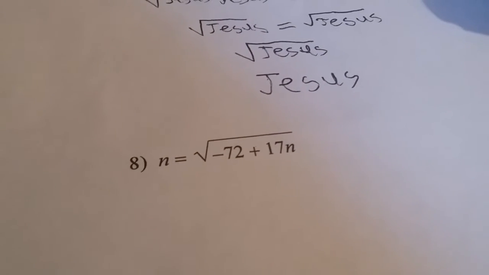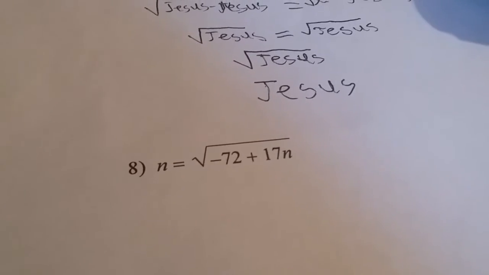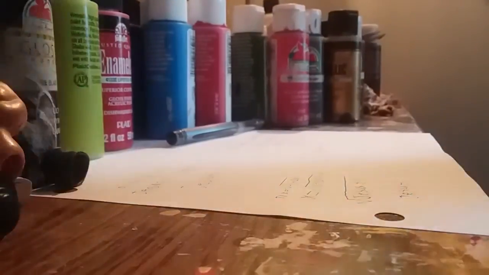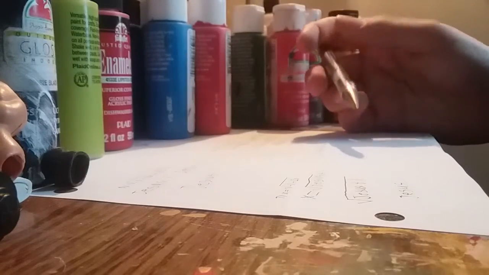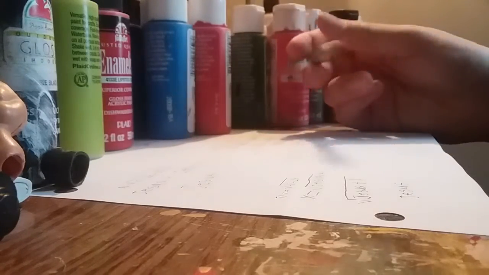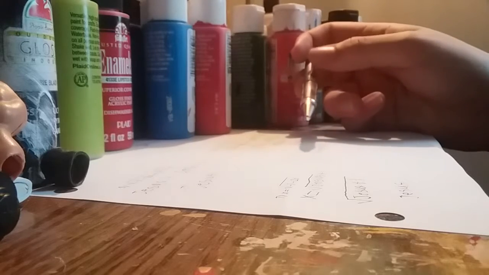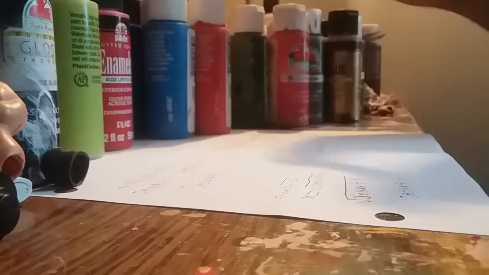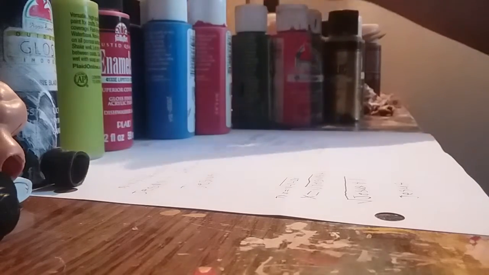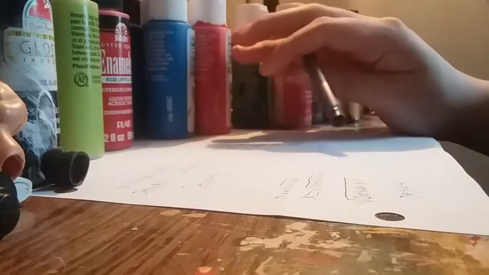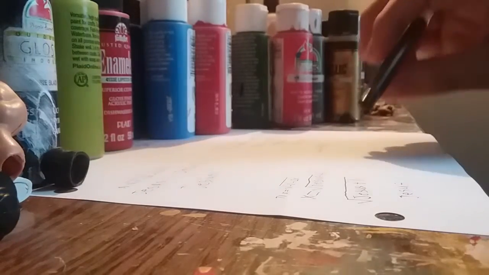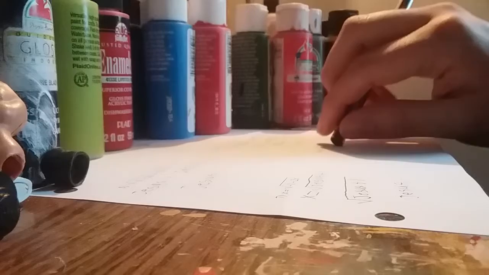So number 8 is n equals the square root of negative 72 plus 17n. Alright, let's try doing the work. And I gotta clear it. Trying to set everything up. Alright, so let me think on how to do the work for this. So, n equals negative 72 plus 17n. Well, I'm trying to think on how I want to do this. So, it's sort of like the same thing as this one. n is going to equal the square root of Jesus, but I'm not sure if that's the right answer.